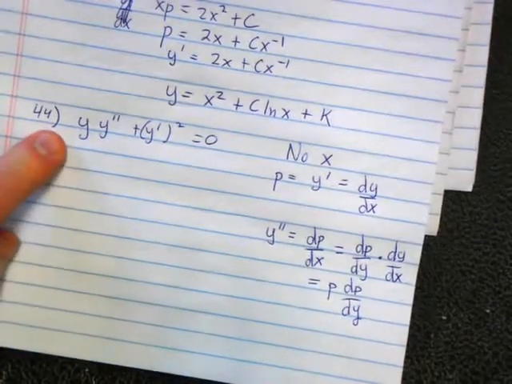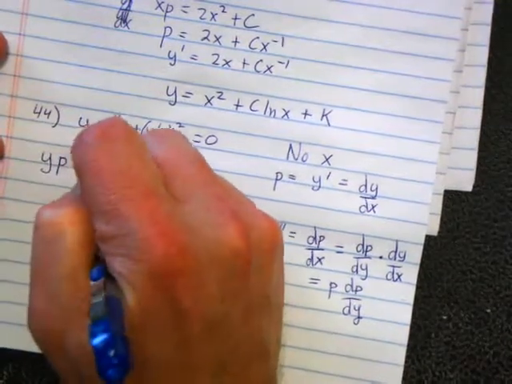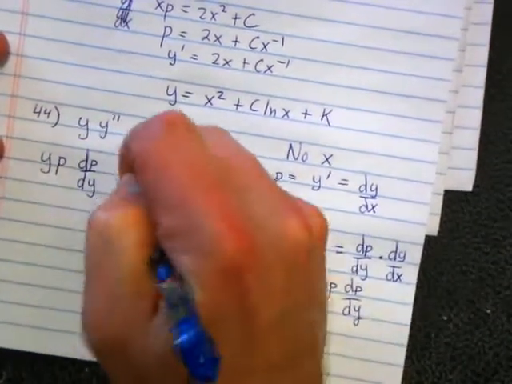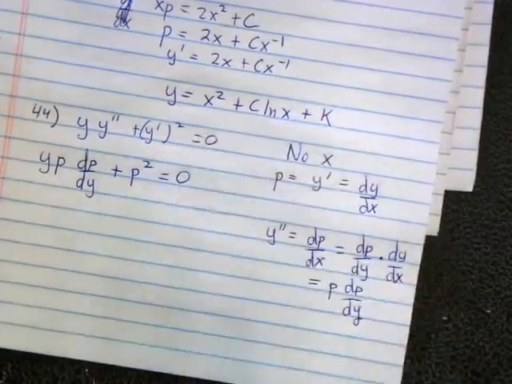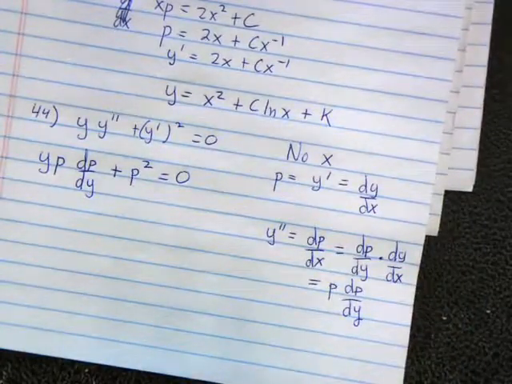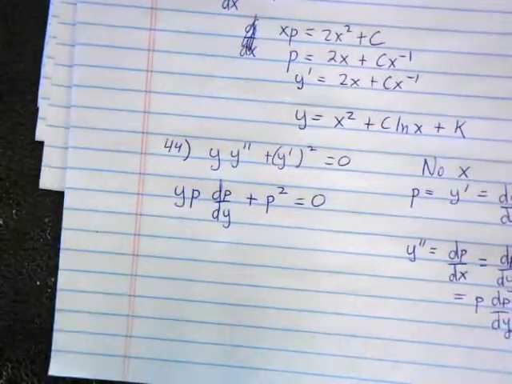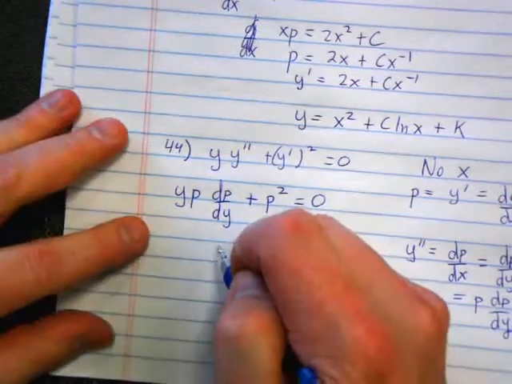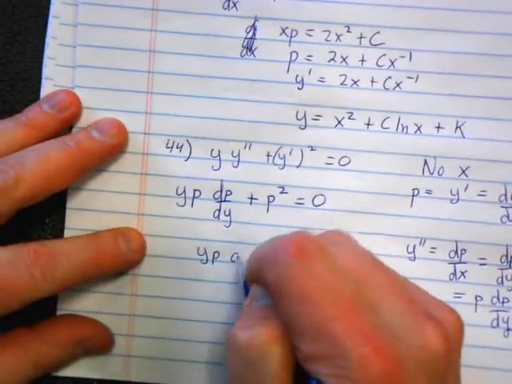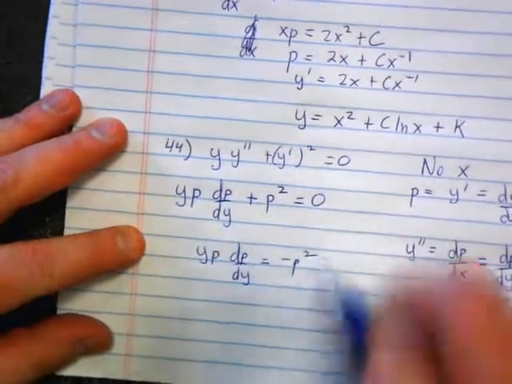All right, so let's see what this one does. This one becomes y p dp/dy plus p squared equals 0. Should be separable. Let's see. y p dp/dy equals minus p squared.